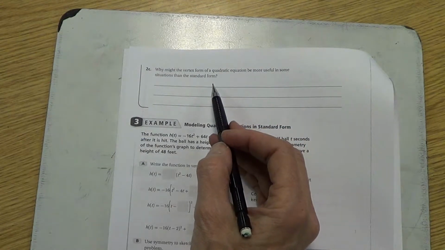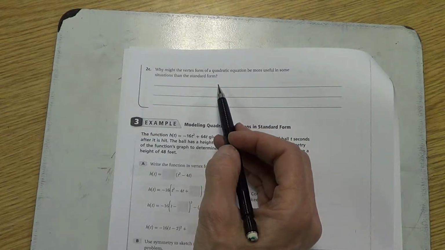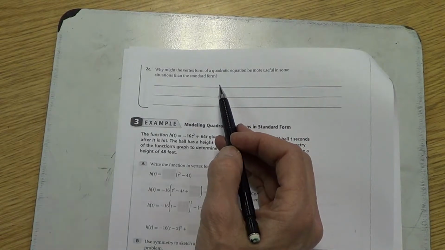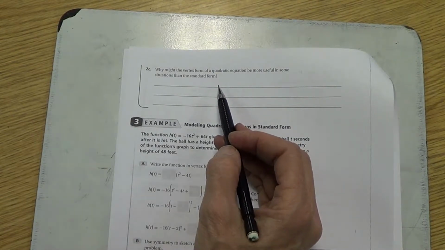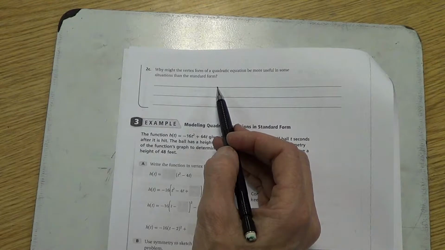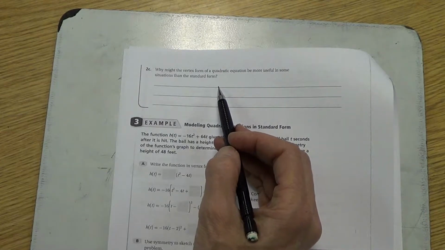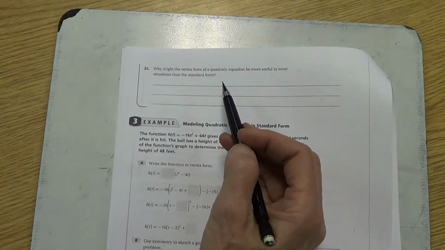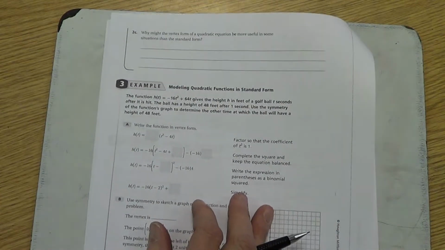In context, it's always nice to be able to very quickly tell how high something is, like a tunnel or a bridge, or those kinds of things. So vertex form is kind of a preferred form. Okay, let's go to this modeling equation.